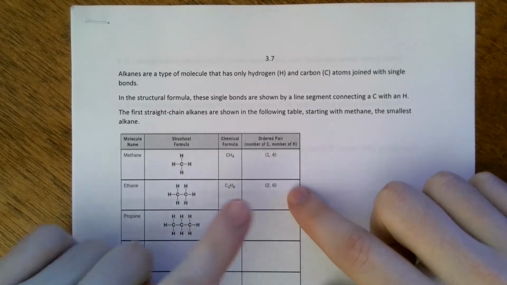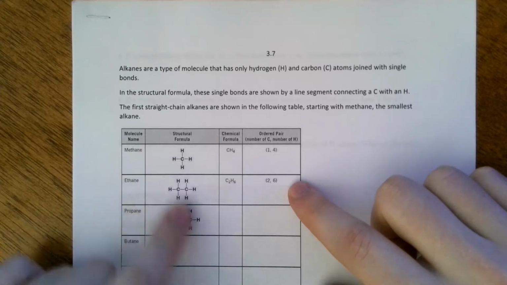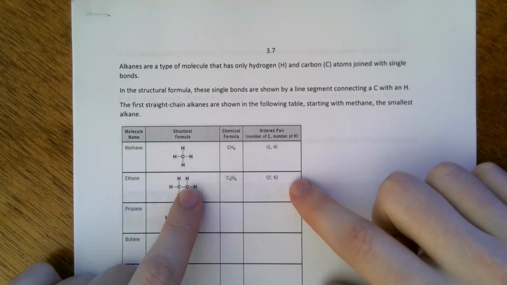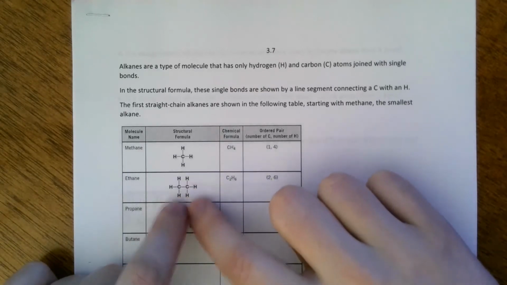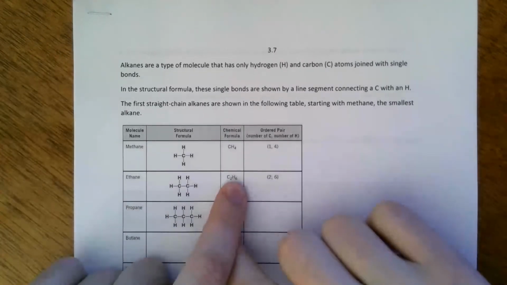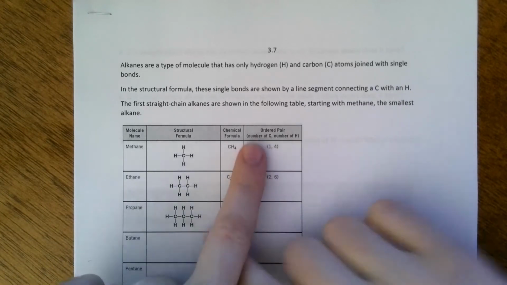Okay? If we go to ethane, the next one down, we just add 1 carbon atom in the middle. So we have 2 of them, and it branches out into 6, right? Because there's 2, 2, and 2. So it's C2H6, and it goes 2, 6 for the ordered pair, right?